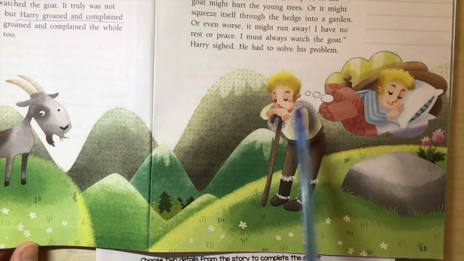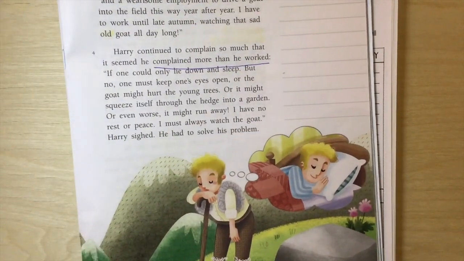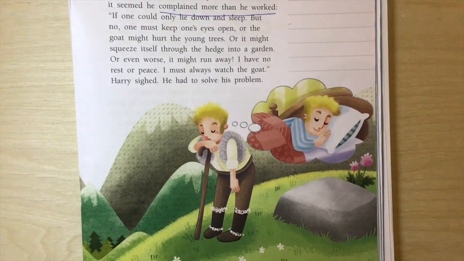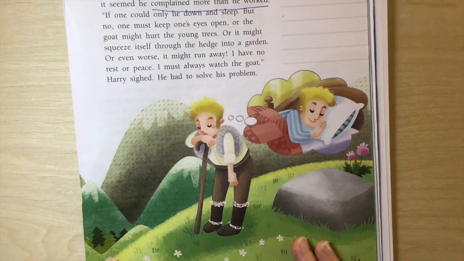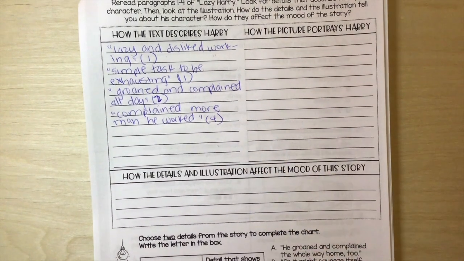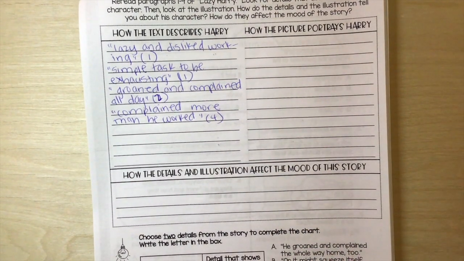He wants to be sleeping. He's resting his eyes. He's not working. So it shows him resting on his staff. He looks too tired to stand. He's thinking about sleeping. And it shows a peaceful scene where he's not really working very hard. So it reinforces the fact that Harry is lazy. So go ahead and on your graphic organizer, write down how the picture portrays Harry. You do that. Go.